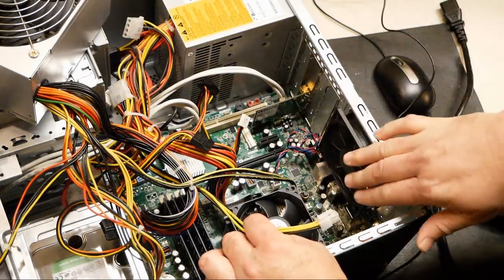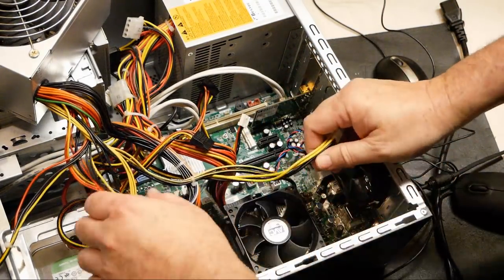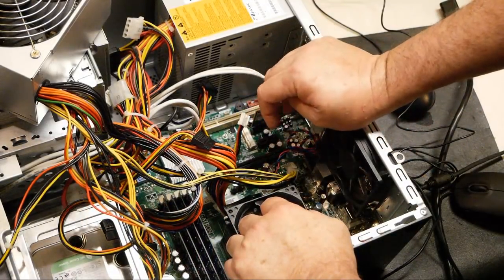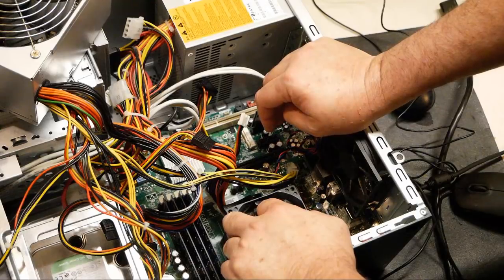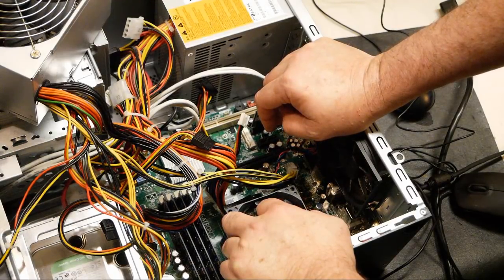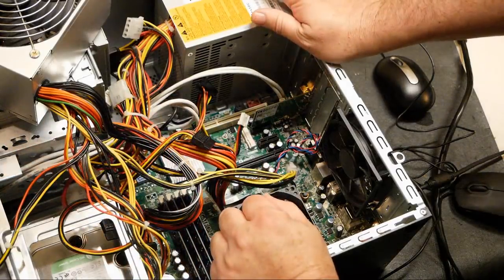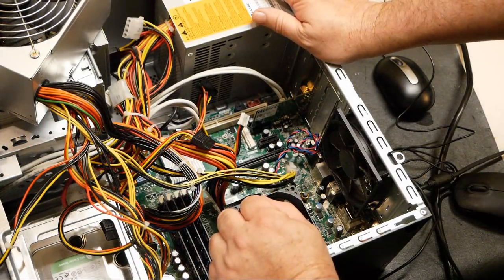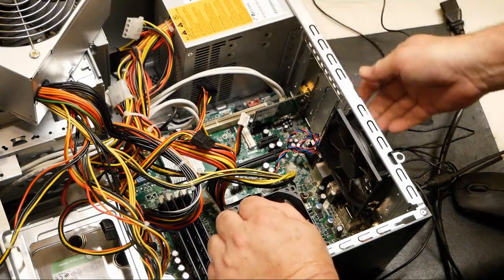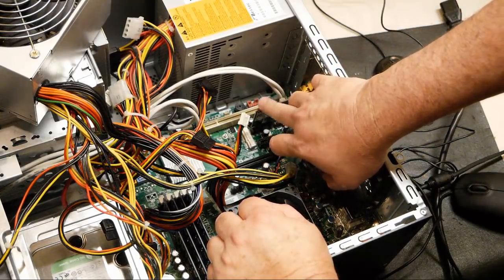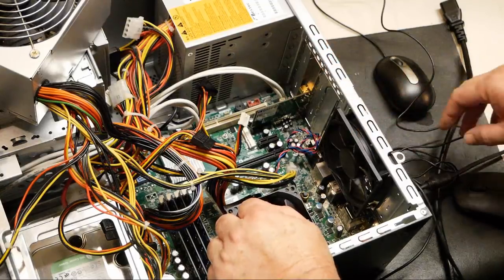Can't quite see it, but there it is, right? So I got the hard drive, got the 24 pin, got the 4 pin processor power. The only thing I don't have plugged into this right now would be the CD drive. That's not causing the problem for sure. And I still got this little Wi-Fi card plugged in here on the PCI Express slot.